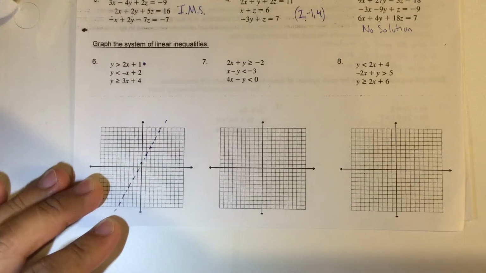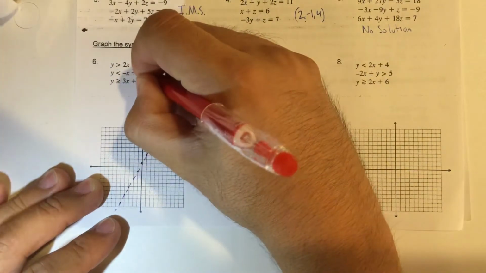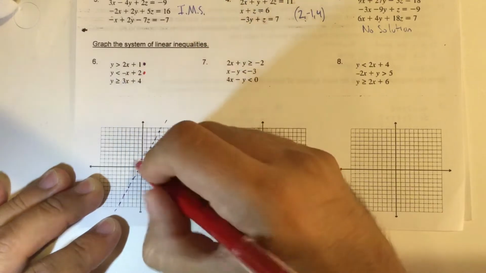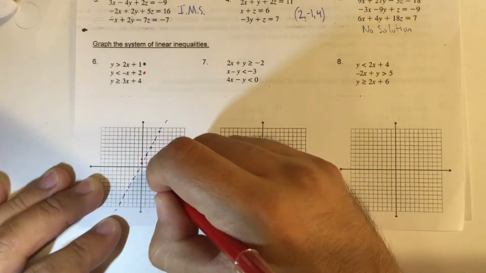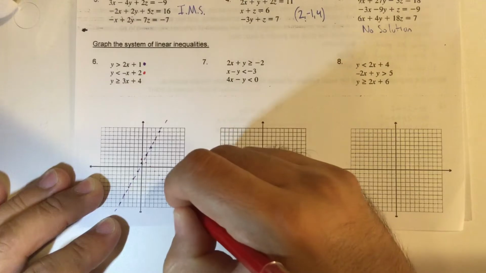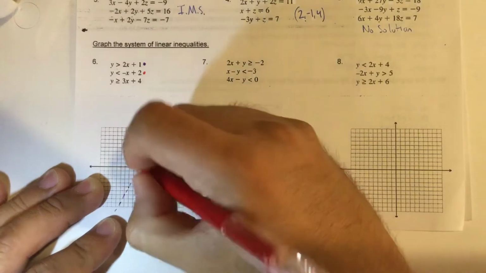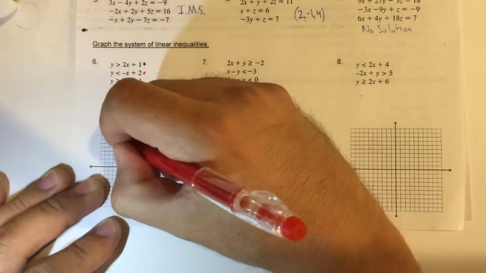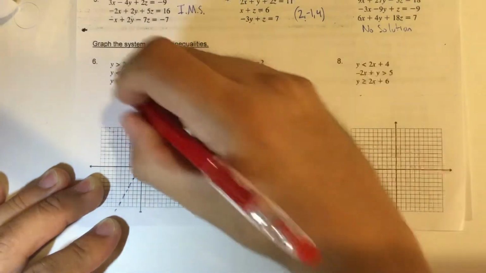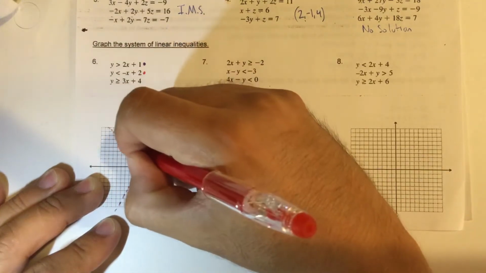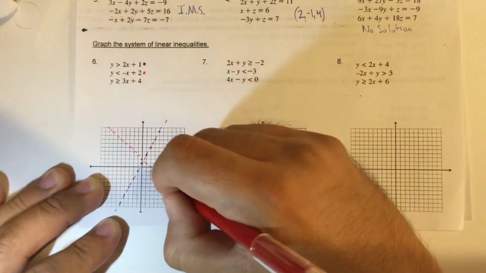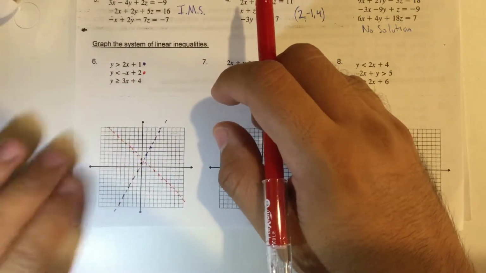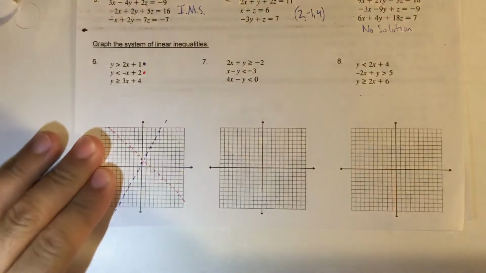Alright. For my next one, this one red tells me to start at 2. My slope tells me to go down 1, right 1, since it's negative 1. And then up 1, left 1 to go backwards. And once again, it's a dashed line. And this one is less than, so it's shaded below. So we're shading above the purple, below the red. So right now we're in this region right here.